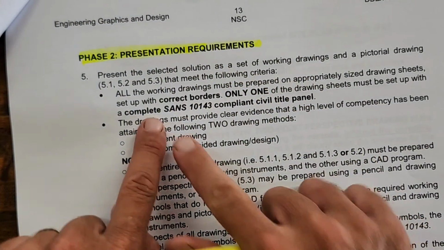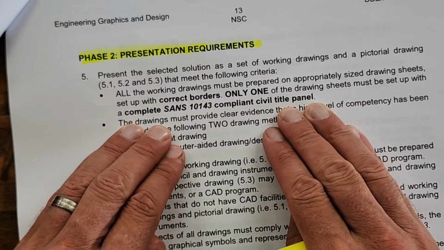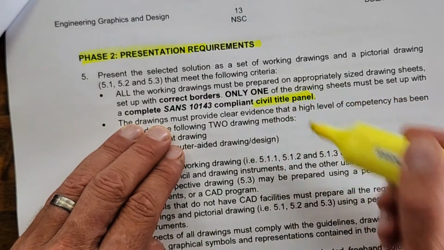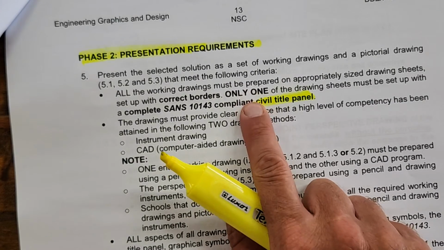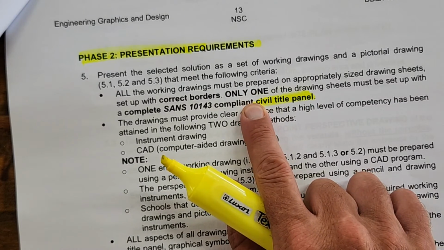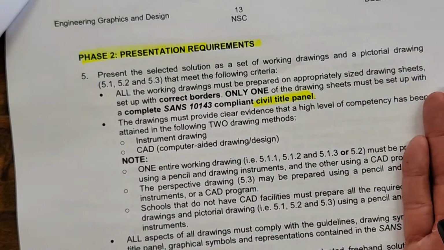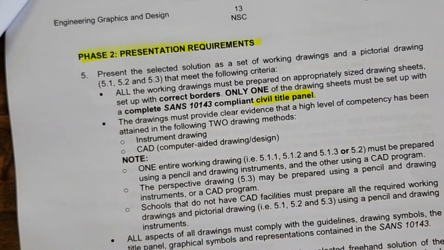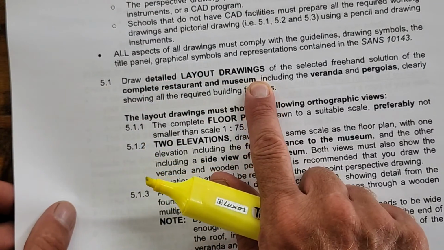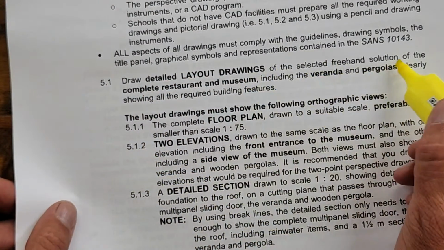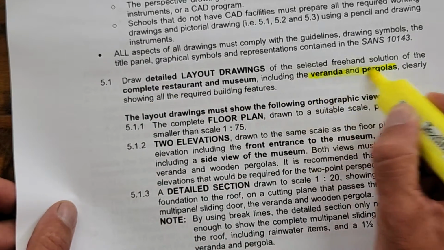That's what they like to refer to it as. And that's where we get to the SANS compliant civil drawings, which have a full civil title panel. Can't skip that civil title panel, and it needs to be only on one of your drawings. Normally, the floor plan might be a little bit big, so you can do the civil panel on the site plan or one of the elevations. But I'll help you with where to place that. And then here's our detailed layout drawings of the selected features of a complete restaurant and museum, including the veranda and pergola. So this must always be included.